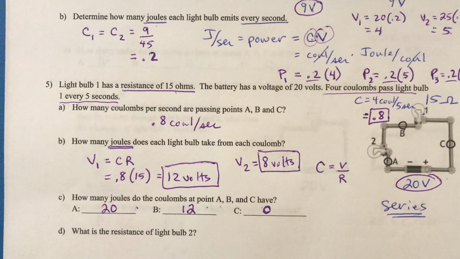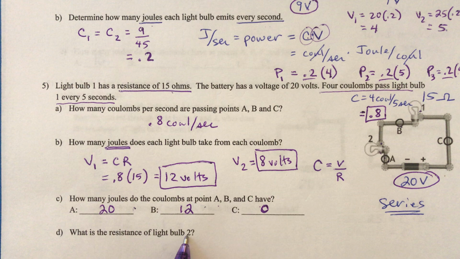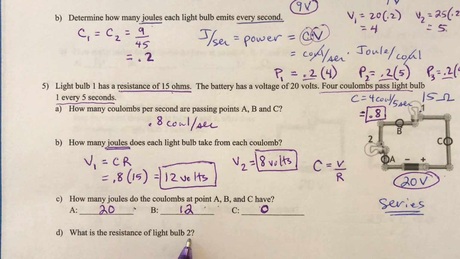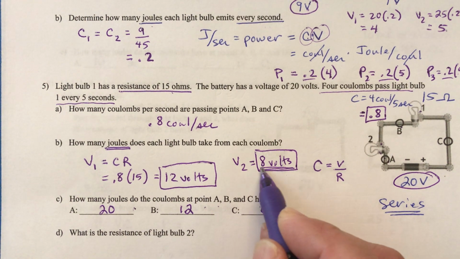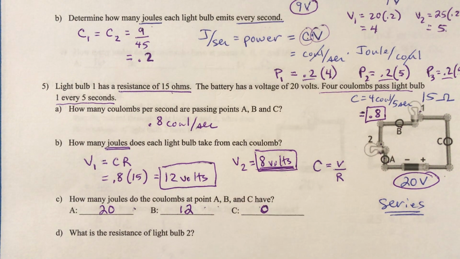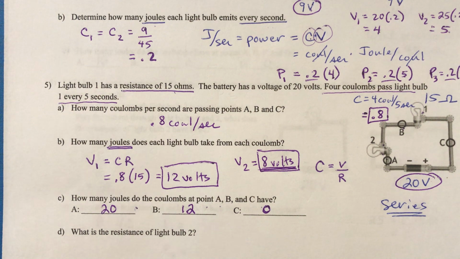Now, what is the resistance of light bulb 2? Well, we know that the voltage drop is 8 volts.